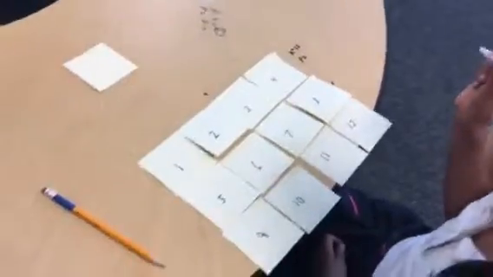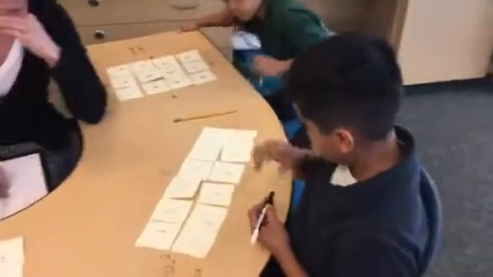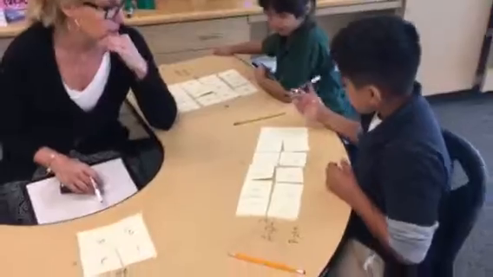So what's my perimeter? Good job, Carla. Yes, good job. All right, so now, Diego, can you explain what you did to find your area? What is area and how did you find it? Explain your rectangle.